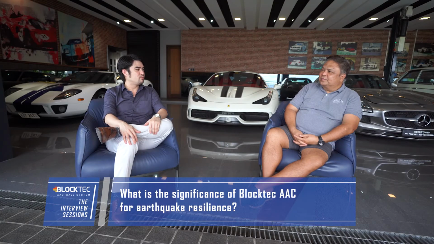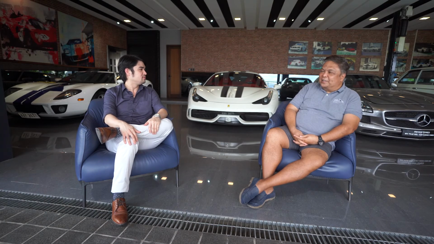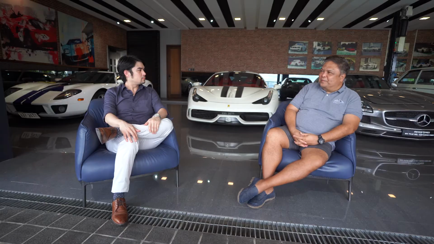You said safer. Will it be safer, let's say, for earthquakes? Because, of course, the Philippines is preparing for the big one. What is the significance of Blocktec AAC with earthquakes? Yeah, well, that's the advantage of AAC. Since the building will be lighter, for me, it can withstand the intensities of these earthquakes much, much better. And in my study, before I used AAC, I was studying also the history of AAC in other countries like Taiwan, Japan. When they had these big earthquakes, most of the buildings that survived were using AAC blocks. And of course, in our neighboring countries in the ASEAN region, 90% already are using AAC blocks for their buildings.